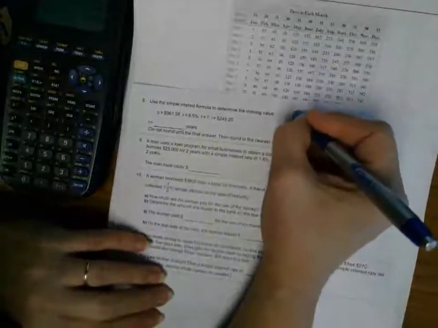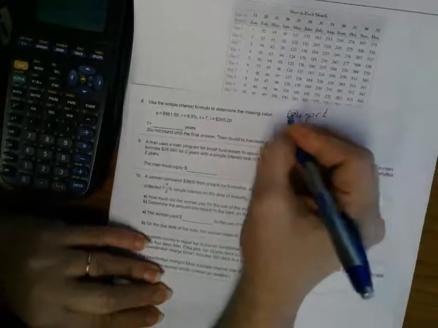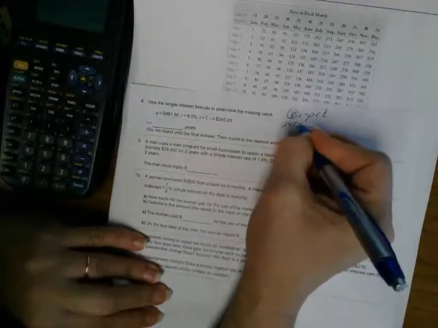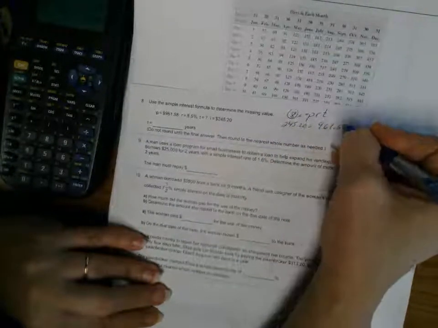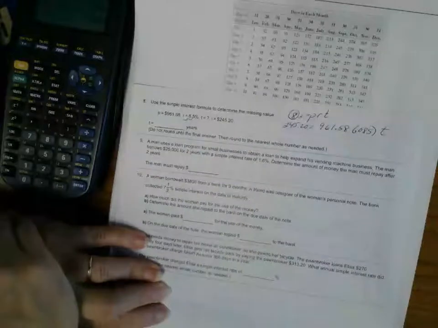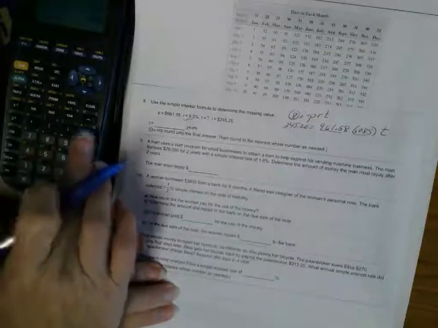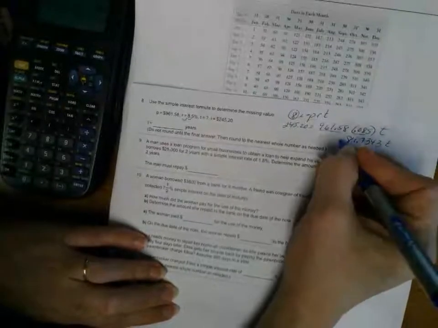Okay. Number 8. I equals PRT. Okay, we've got I again, $245.20. P is given, $961.58. R is given. So we're getting a little taste of each one we can solve for, and T is what we don't know this time. All right, go ahead and multiply what you can. Those two pieces, the 961.58 times 0.085 is 81.7343.